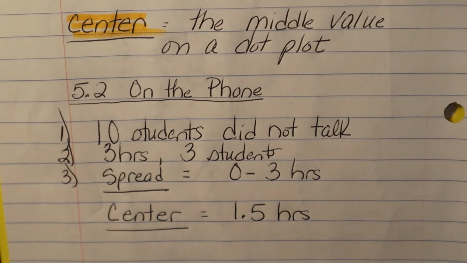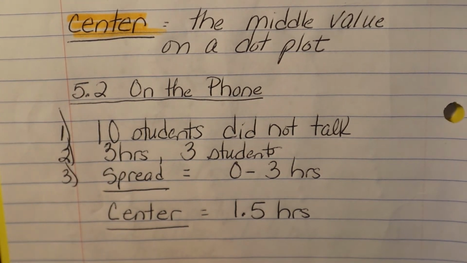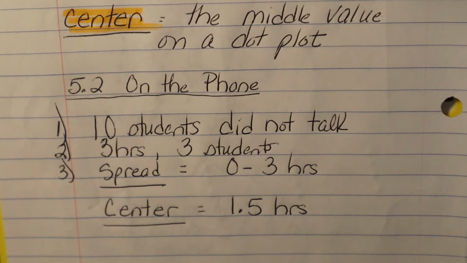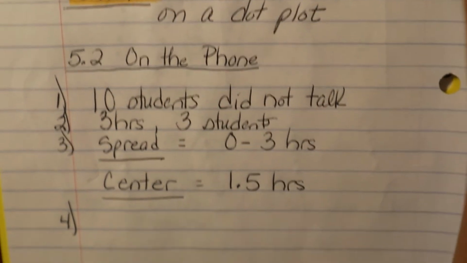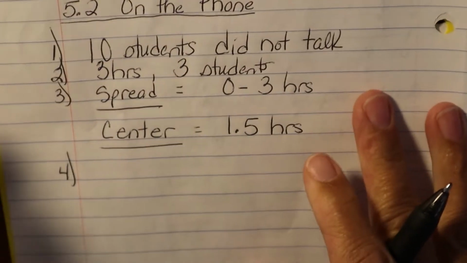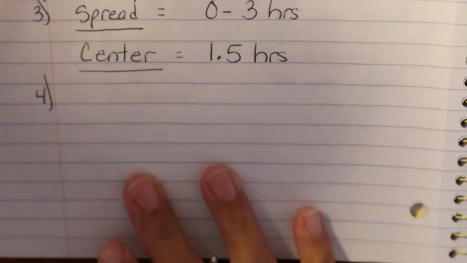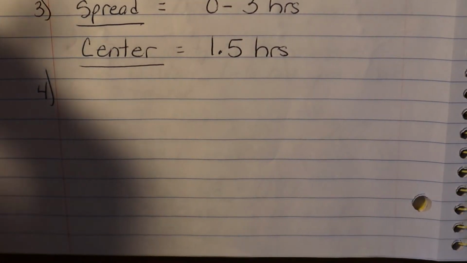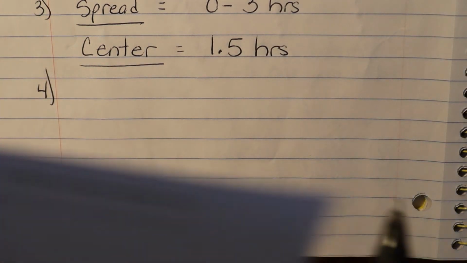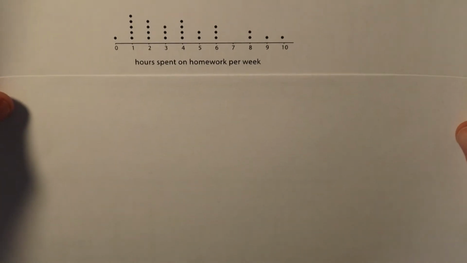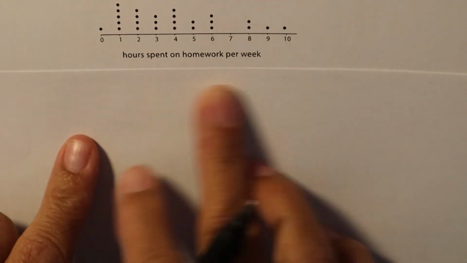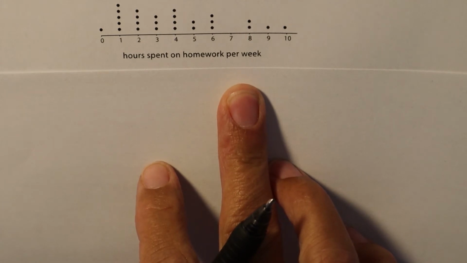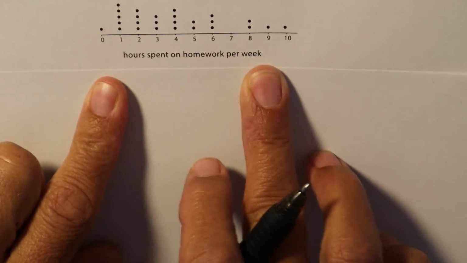Let's go ahead now and look at a different dot plot, just so we understand. So this is going to be number 4. Let me just get my camera up a little bit here so we have some room. Number 4. So let's look at this dot plot. This is now going to switch, okay? And instead of looking at hours on the phone talking, this is the hours spent on homework per week. So once again, these are our 6th graders. There's 25 of them, but this time we're looking at the hours spent on homework per week.